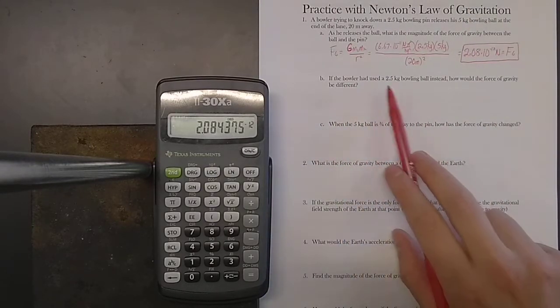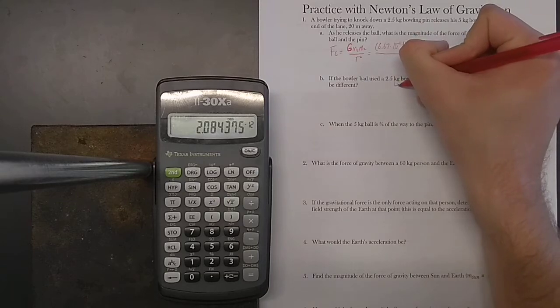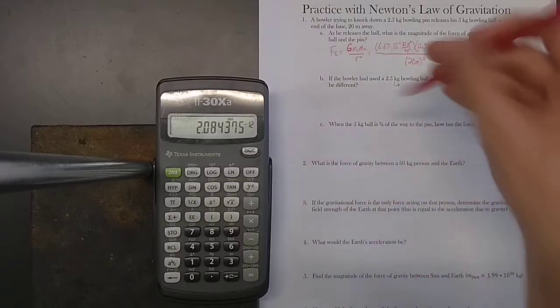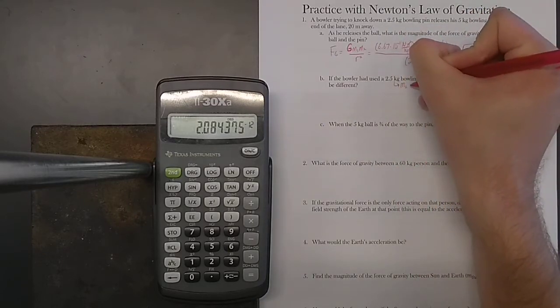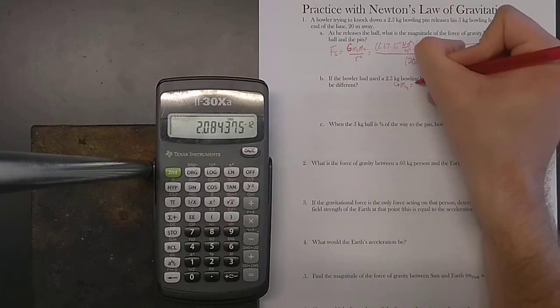If the bowler had used a lighter ball, a 2.5 kilogram bowling ball instead, how would the force of gravity be different? My prediction is it will be less, but how much less? I could go back and do the math all over again, replacing this with 2.5, but I'm going to do this algebraically instead. The 2.5 kilogram bowling ball implies that the ball, which was m2, now, with m2B as a subscript, is 1/2 of the initial m2.